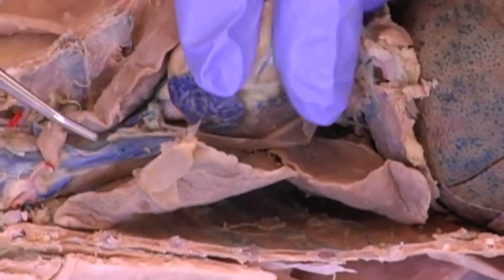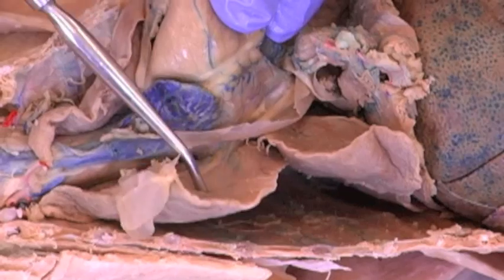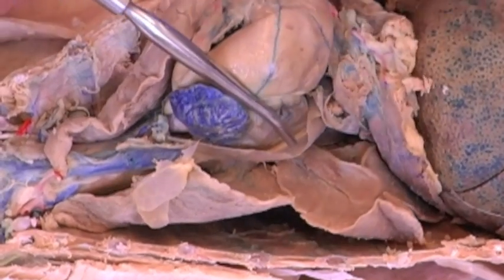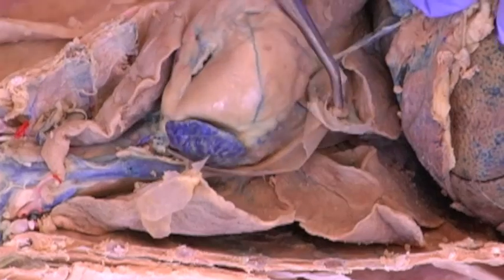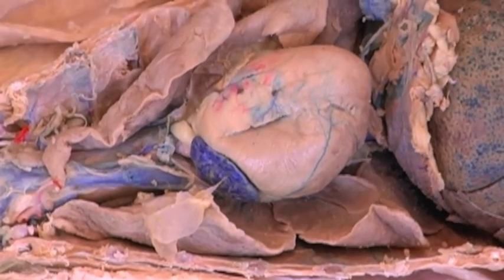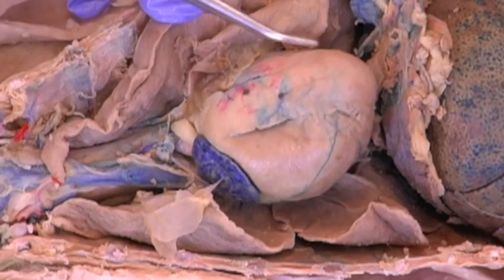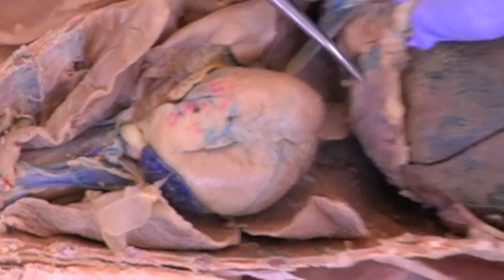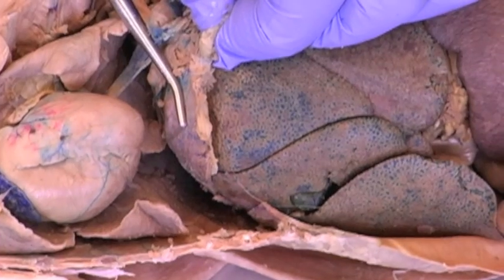On the right side, we have four: anterior, medial, posterior, but then a fourth lobe of the lung, the accessory lobe, that's down there pretty deep and hard to see. Of course, we have the heart in the chest cavity or thoracic cavity as well, and then the diaphragm, the inferior border of the thoracic cavity.